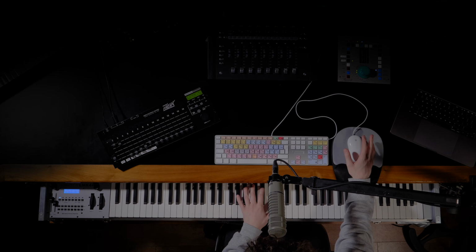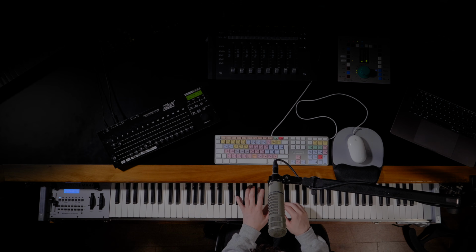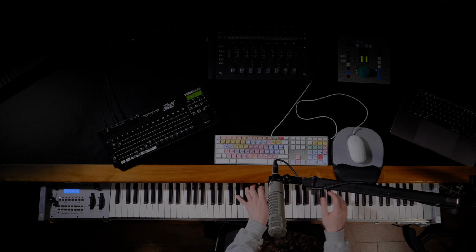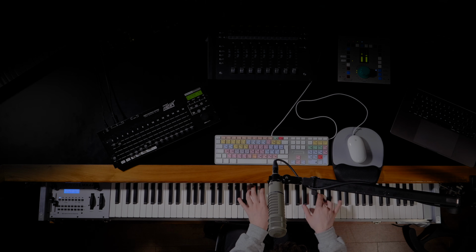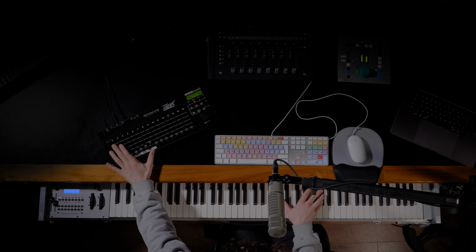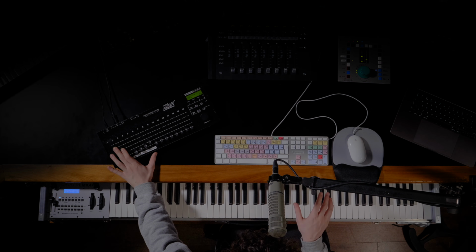And then we've got our tremolos. Some pitch bends. Some trills. Yeah, some wonderfully scary stuff.